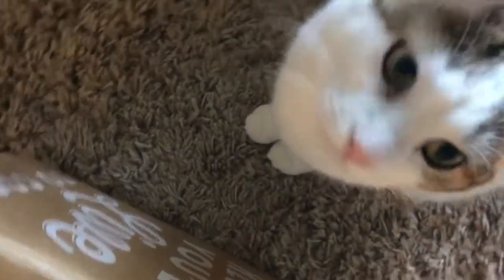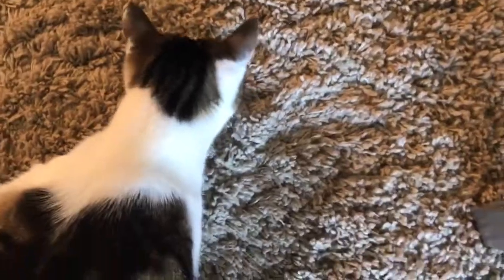Are you never leaving me alone, huh? Can't just give me 15 minutes by myself, huh? And no, we're just going to eat the carpet instead. Right? There's nothing there. You're eating the carpet.